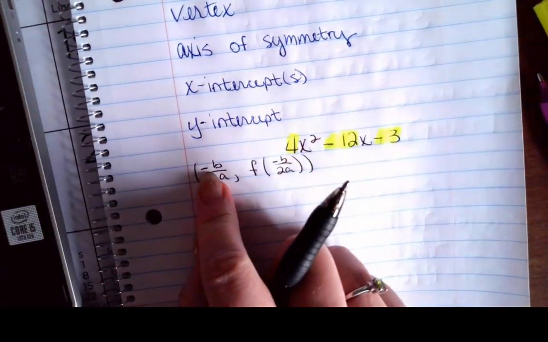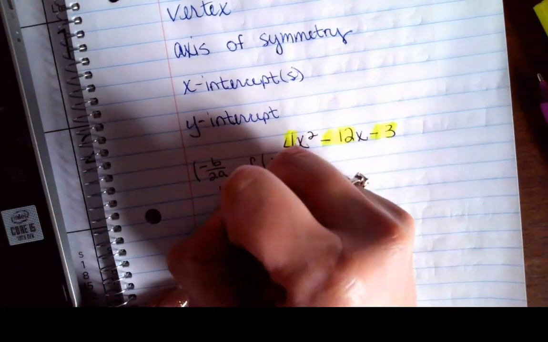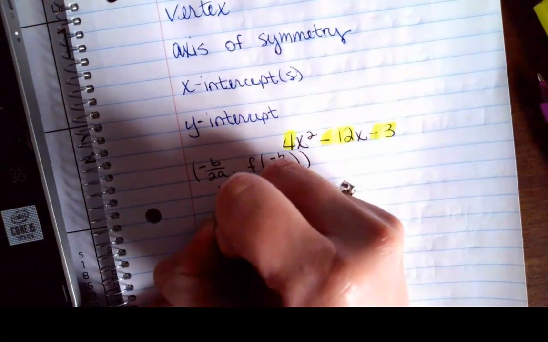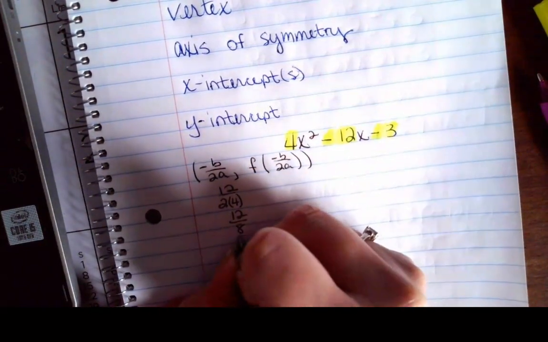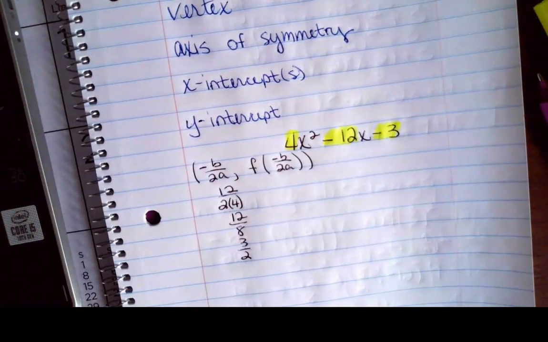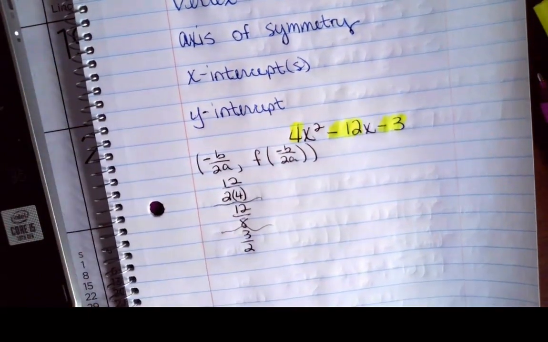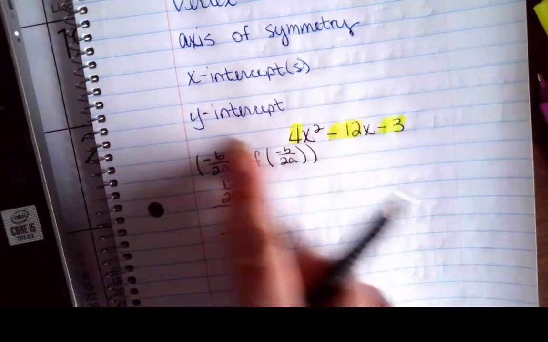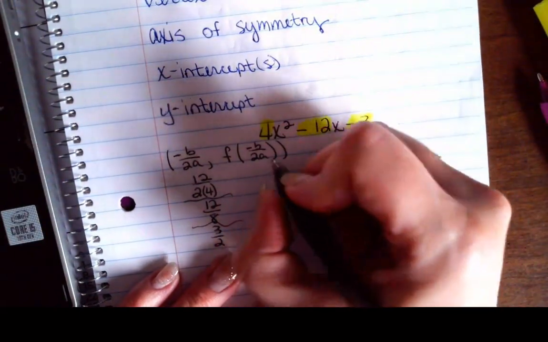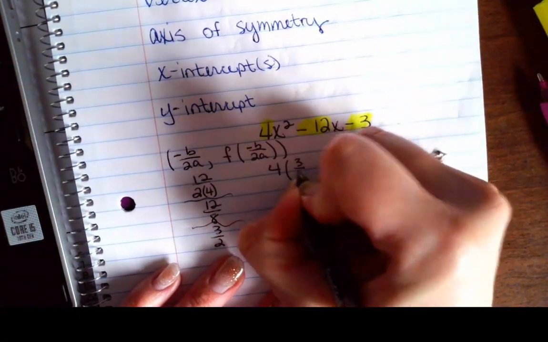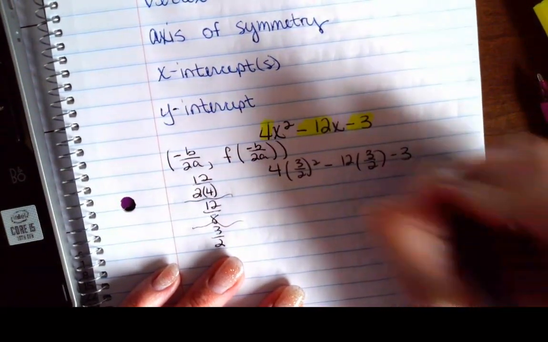So my b, I need a negative b. So negative negative 12, which is 12, over 4, or 2 times 4. So that gives me 12 over 8, which gives me 3 halves. Okay? So my x-coordinate of my vertex is 3 halves. Well, now I'm going to put 3 halves back into my function, and that will tell me the corresponding y value of my vertex. So I have 4 times 3 halves squared minus 12 times 3 halves minus 3.